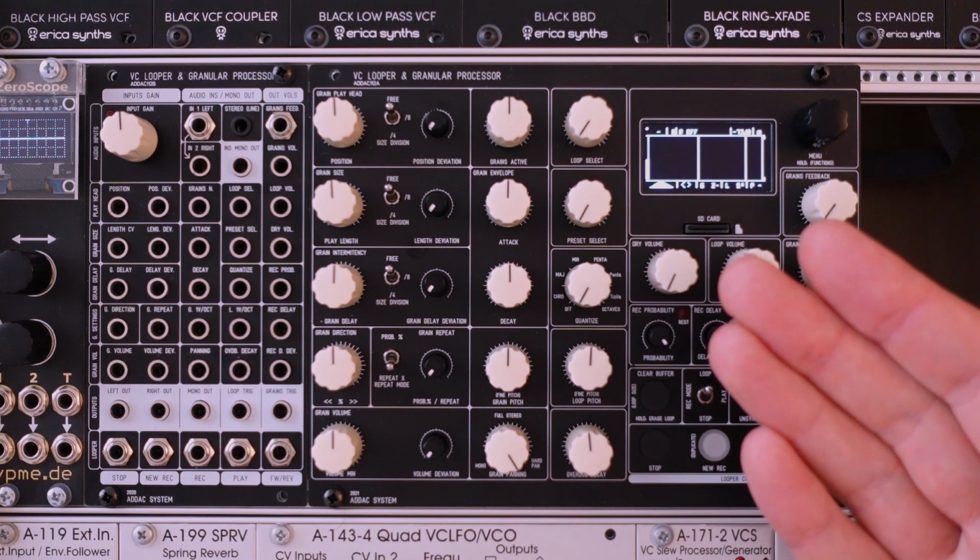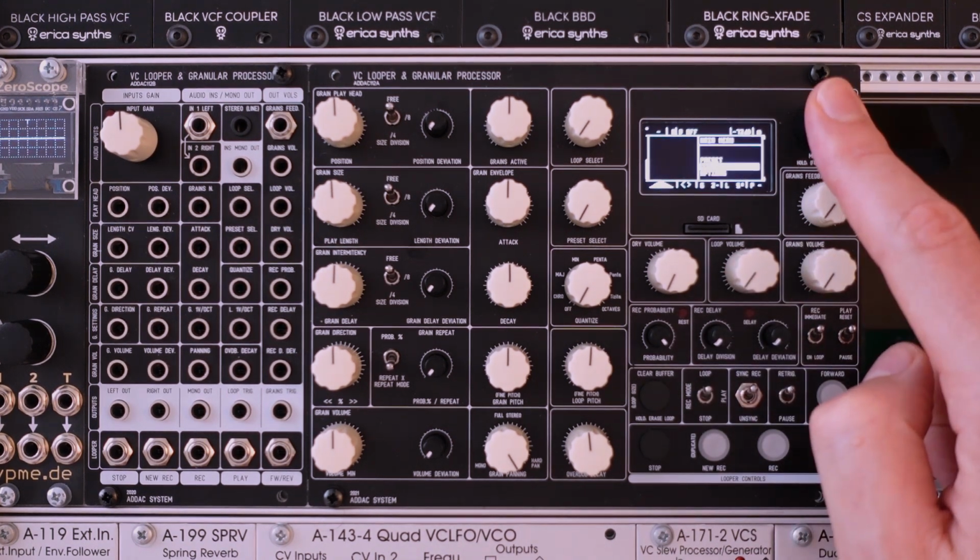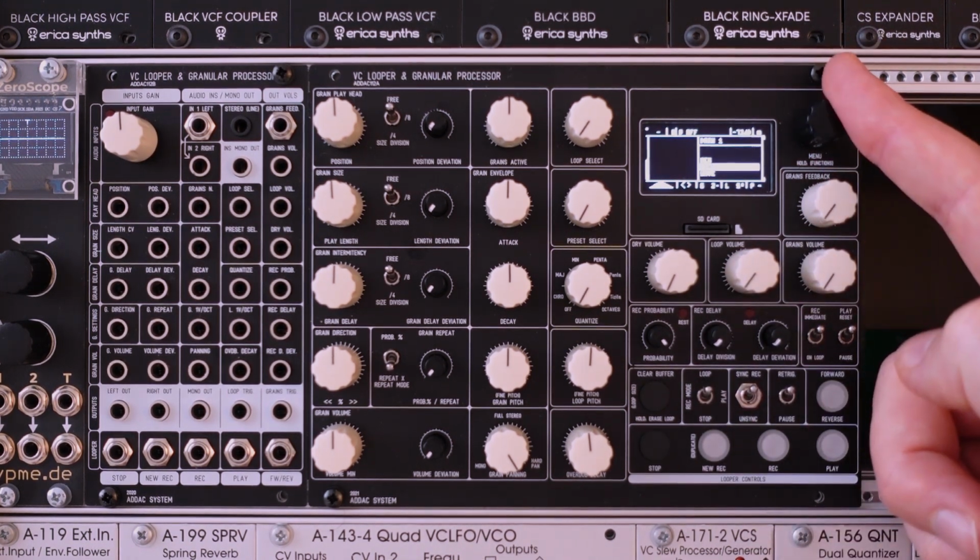The ADDAC112 really is a hands-on module. Shaping grains and messing with samples is immediate and fun. The menu is really only there for some added features. Actually, you'll probably use it mostly just to create new or save and load samples, banks and presets.